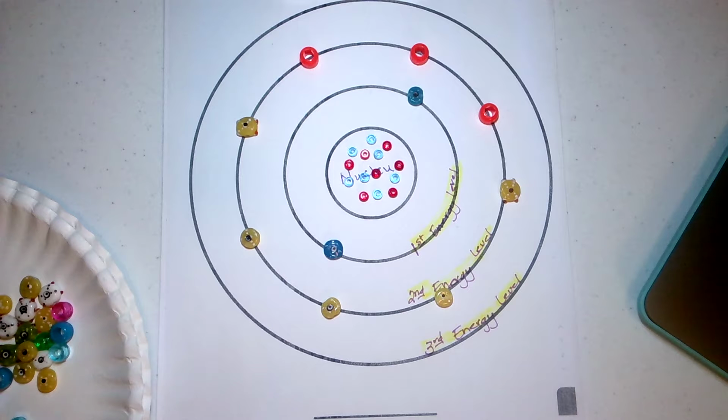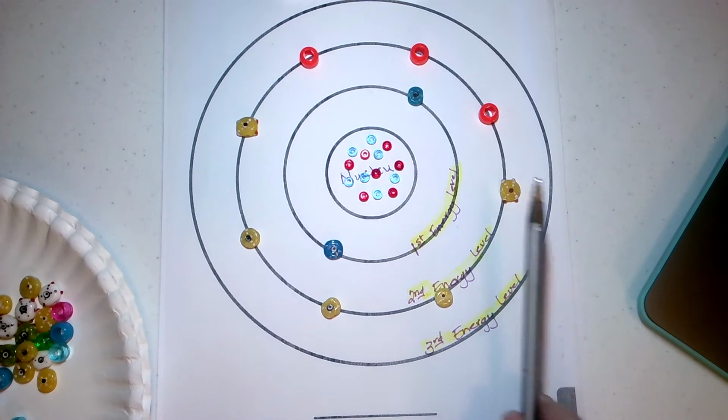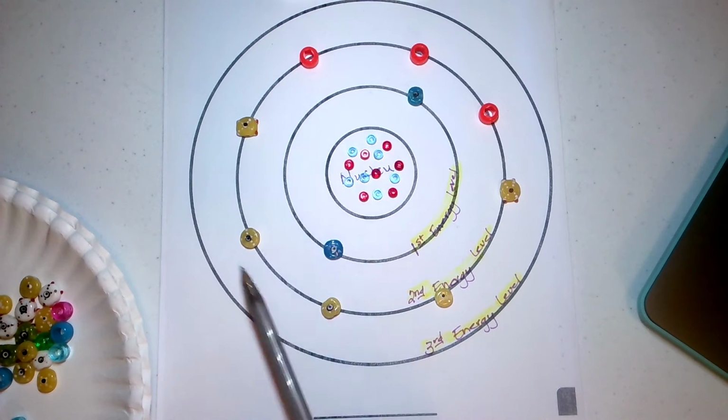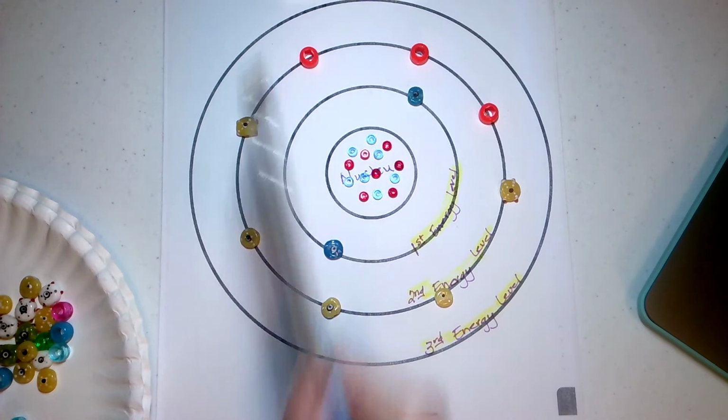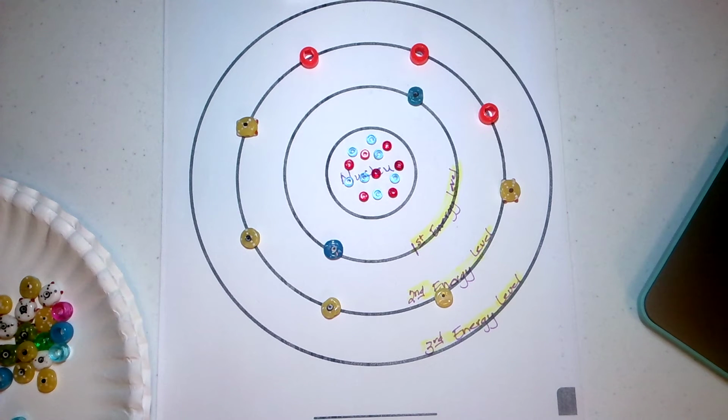Okay, so now I have 8 electrons in this outer shell, right? So I have 1, 2, 3, 4, 5 that I originally had, and then I have 1, 2, 3 that nitrogen got from another atom. Okay, so there are 3 extras, 8 total.